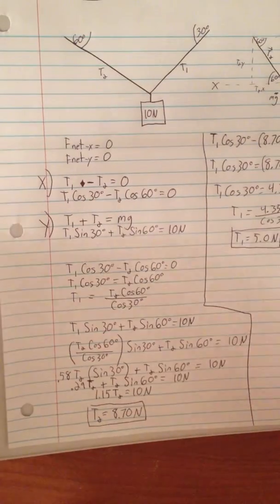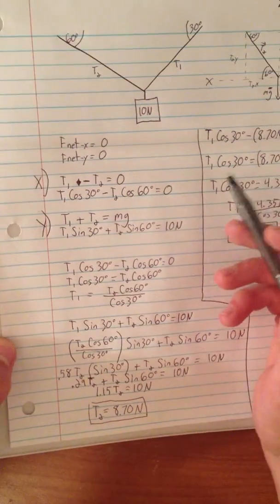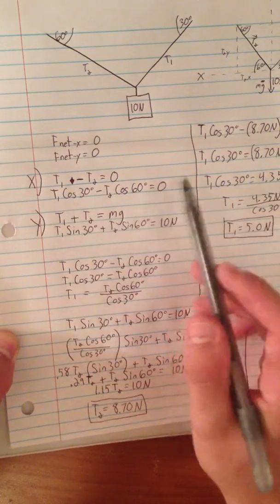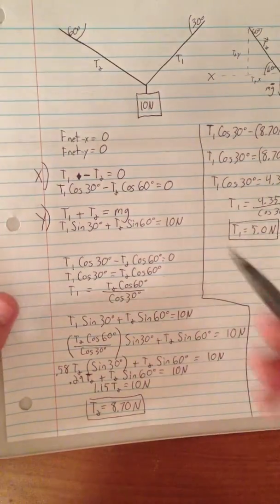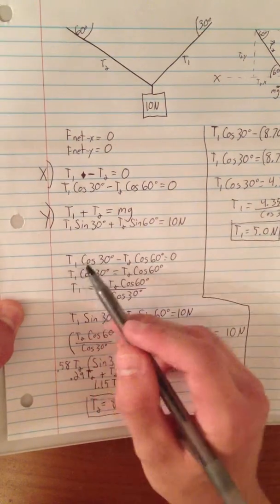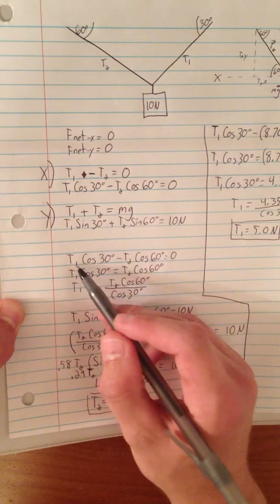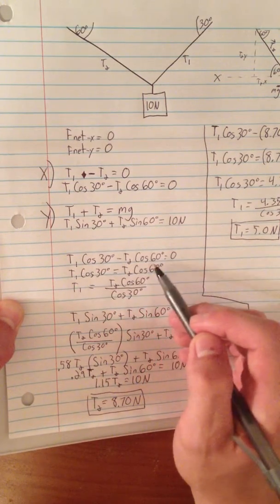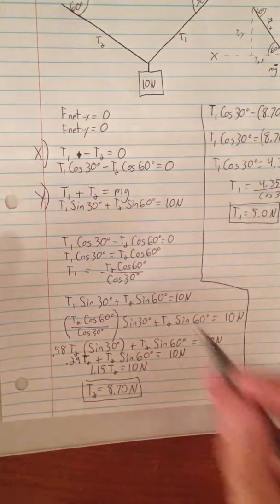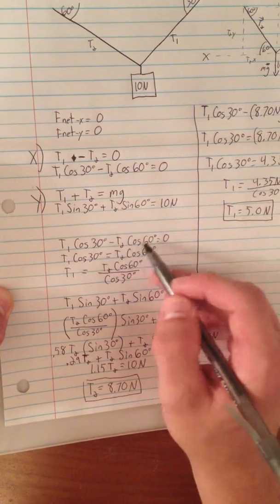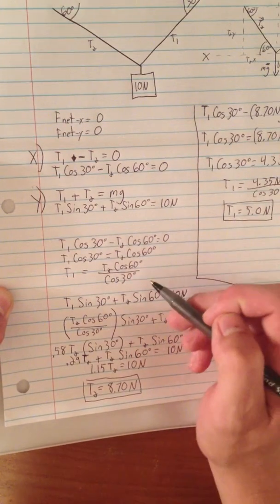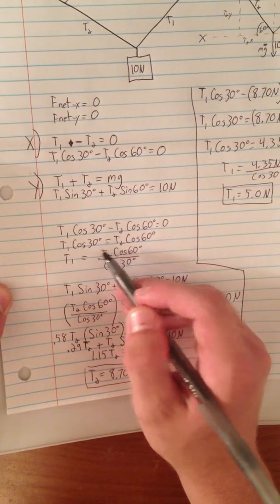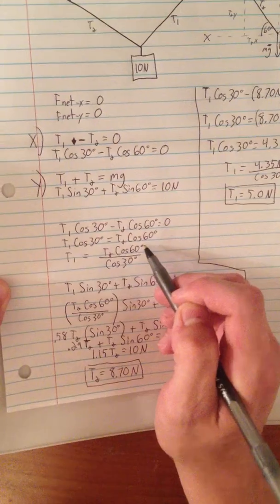Okay, so I start off with the x equation, and I'm going to solve it for T1. So take this x equation and just rewrite it. We have T1 cosine of 30 minus T2 cosine of 60 equals 0. Alright, let's move this minus term to the other side of the equation. So we have T1 cosine of 30 equals T2 cosine of 60.